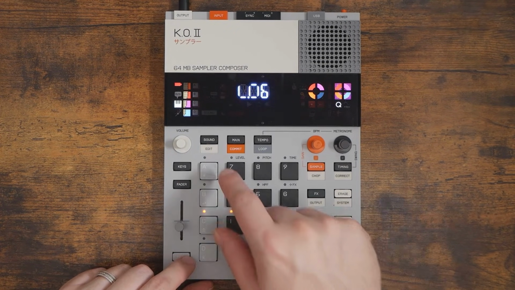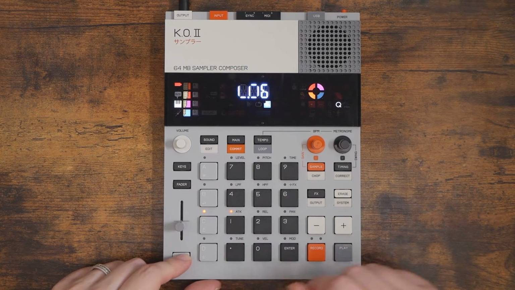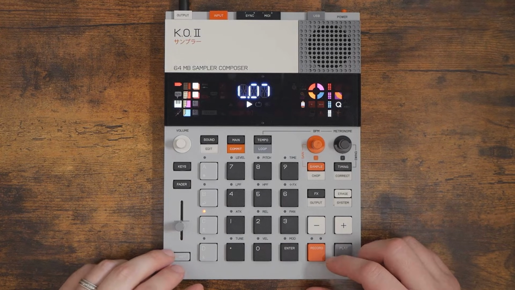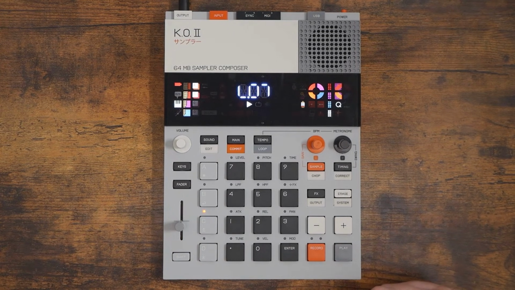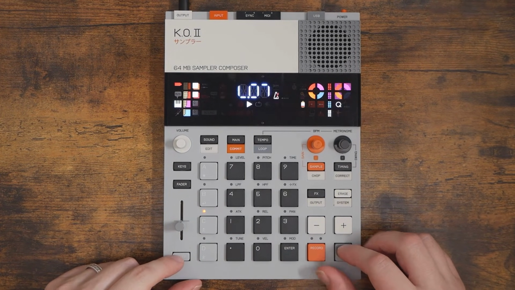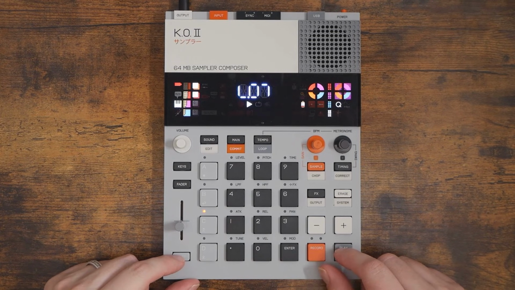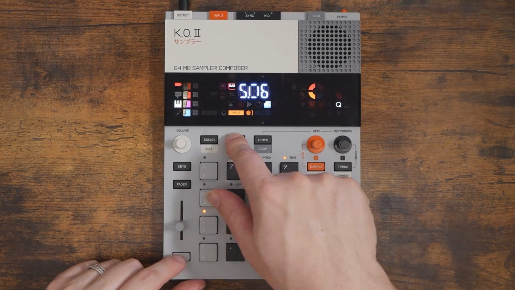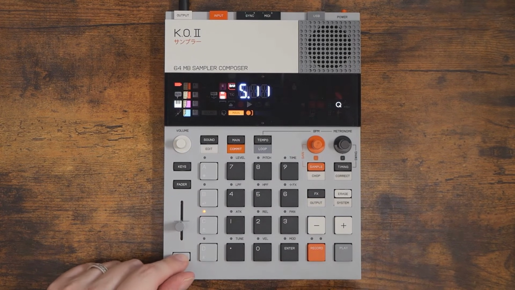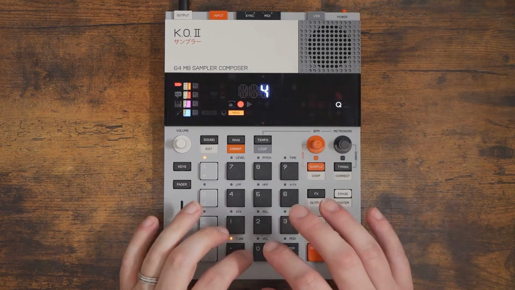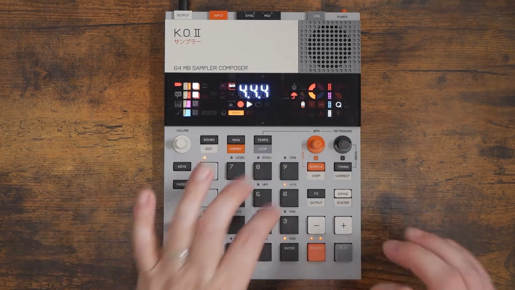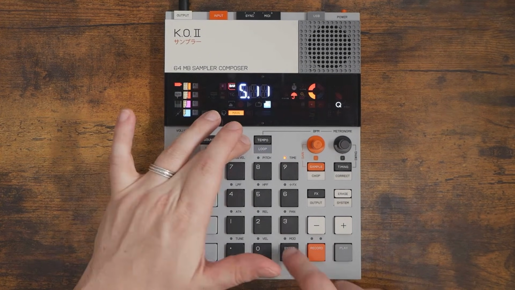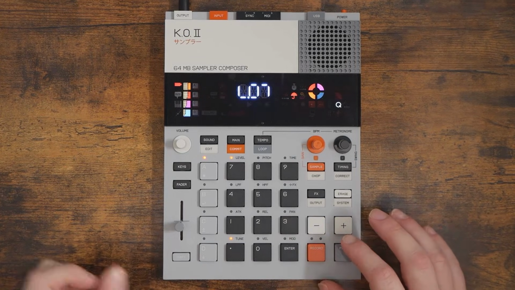Cool. Now I want to add yet another section, and that is going to go back to this scene here. Ooh, you know what? What if we go here to the main, commit this as a scene, put a drum fill in. Okay, cool. That's scene 11. Song mode. Set this to 11.